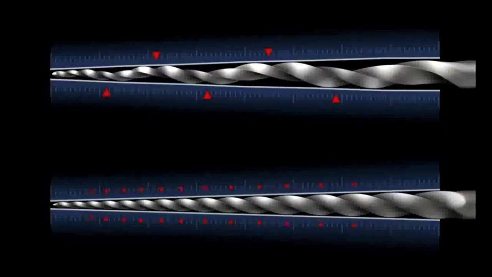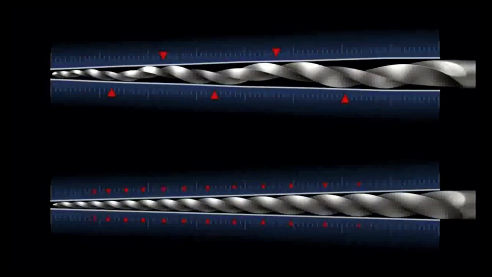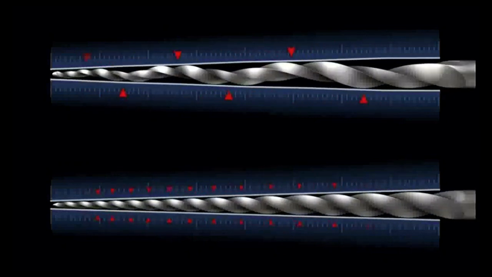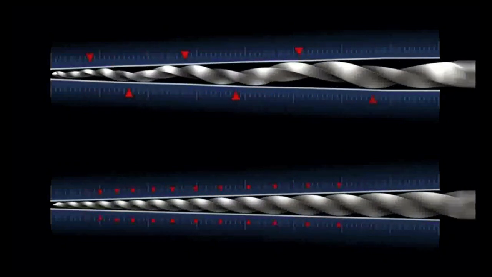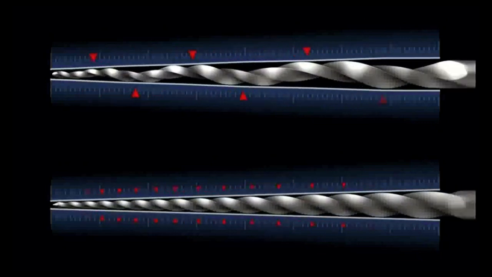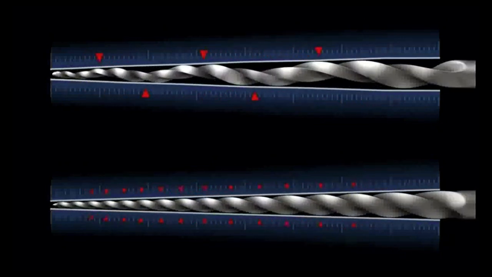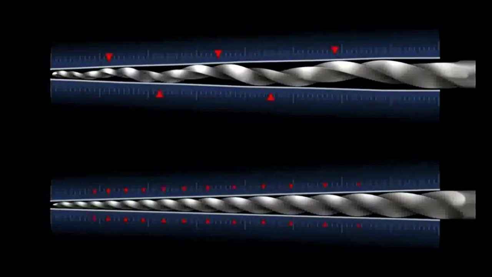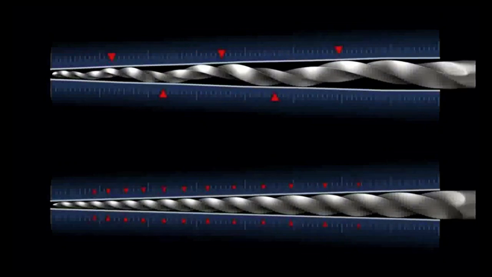So that would be a very specific progressive shaping like Schilder taught us many years ago. We're choosing to shape the canal where we want, as opposed to the instrument telling us. And also, again, we're making bigger spaces for removal of dentin, which we need to remove to allow us to fit the cone.